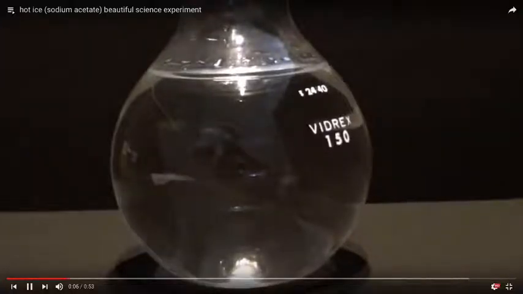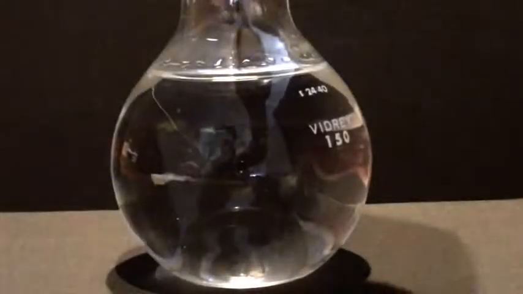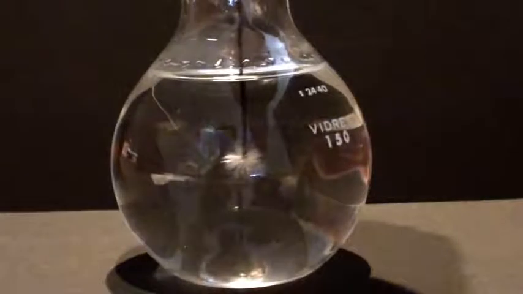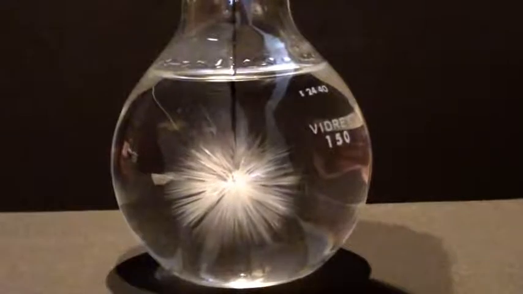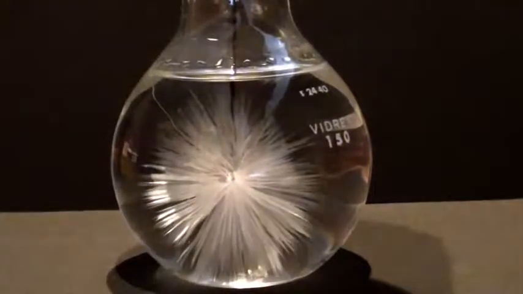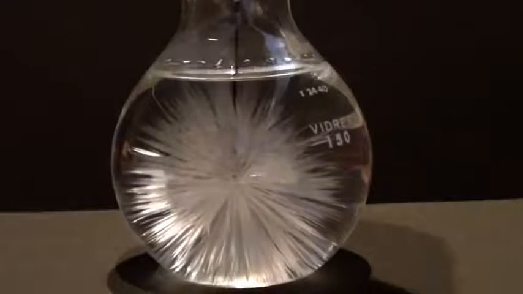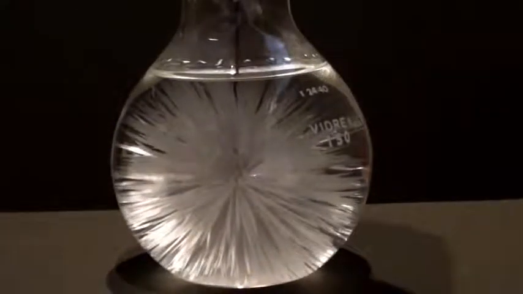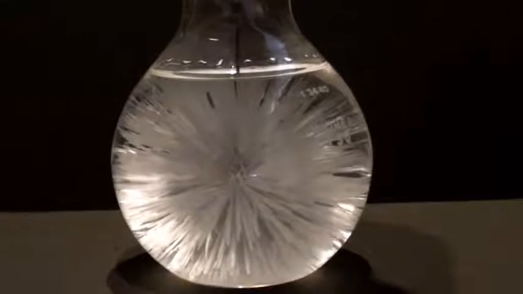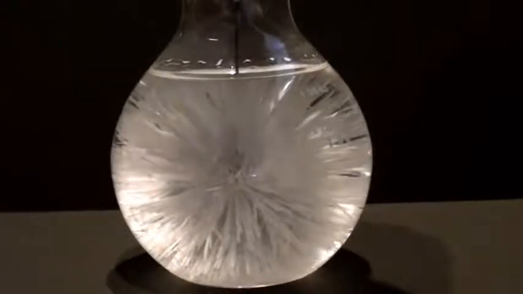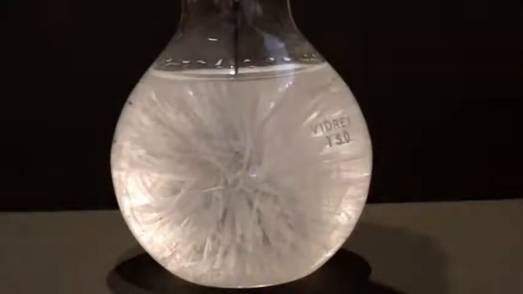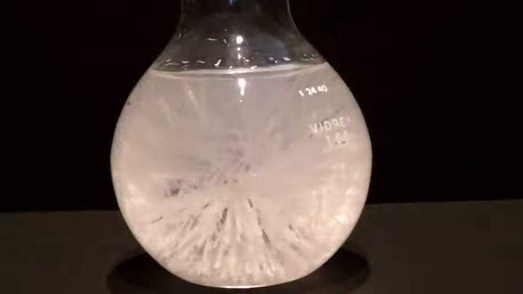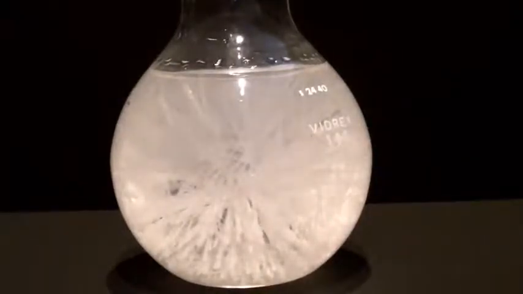There aren't really any words to this, any audio. So this is supersaturated sodium acetate. And that's just a metal rod. Is that cool or what? Those are crystals forming because there's too much dissolved. Putting that rod in there told it, hey, you shouldn't be able to do this. And it's like, oh, I guess I can't. That's pretty cool.